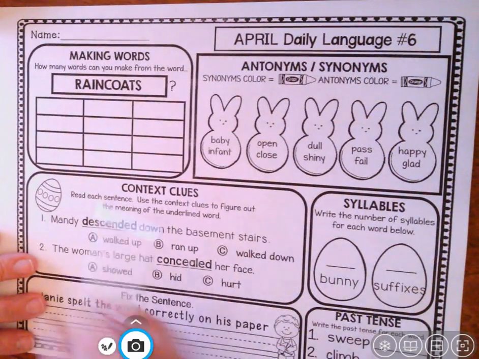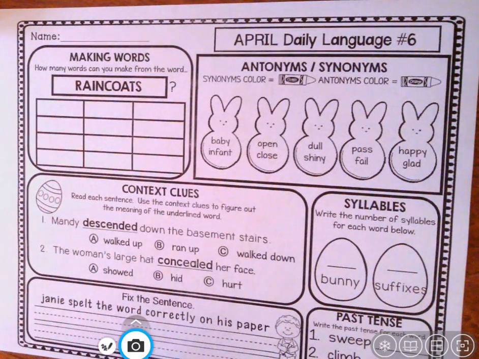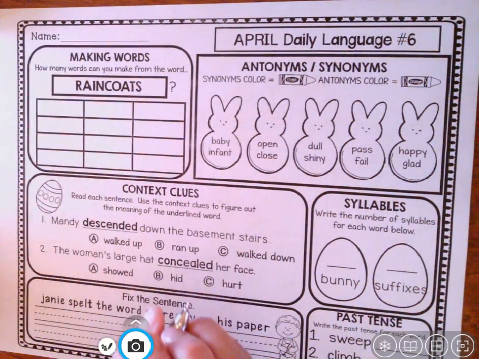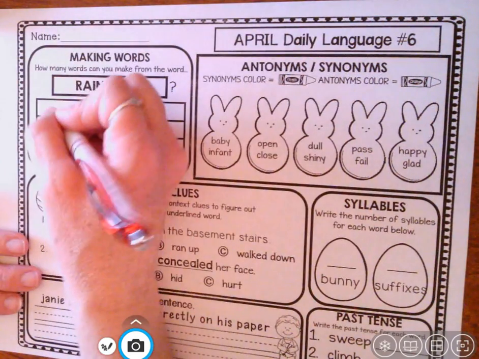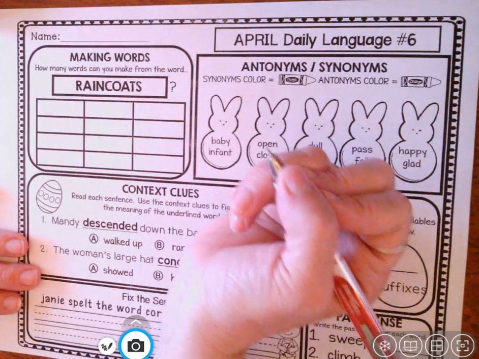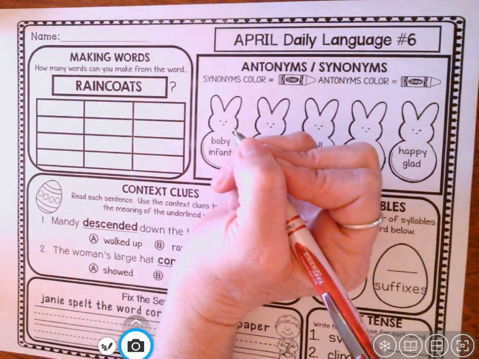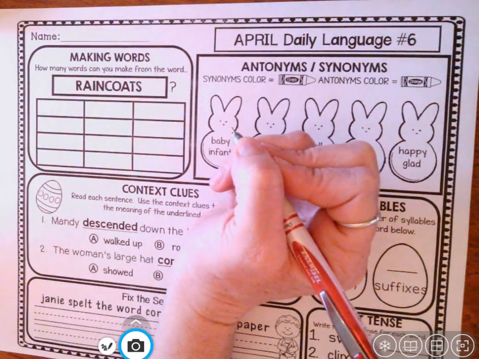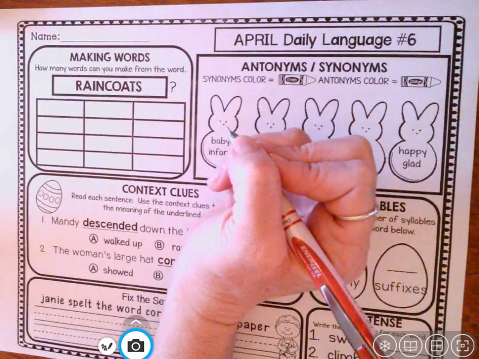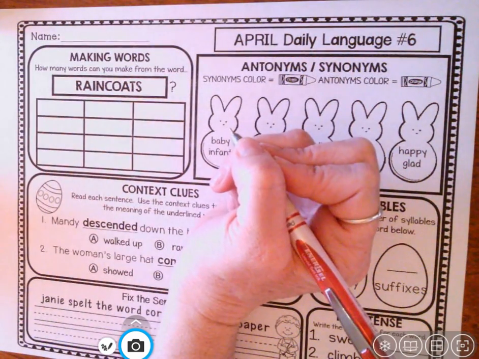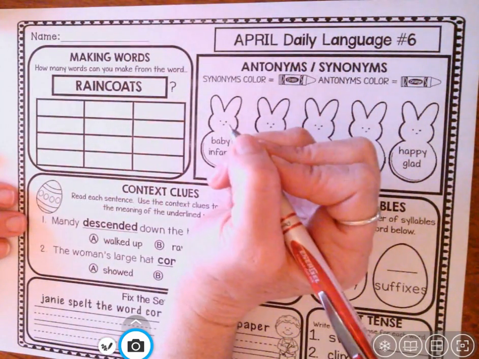Okay, making words. Raincoat. Man, we needed that yesterday, didn't we? Rain, rain, rain. Here's some words I got. Now, I know that some of you probably got different words than I did, but I'm going ahead and writing some words. It's okay if you got different words. These are just some ideas.